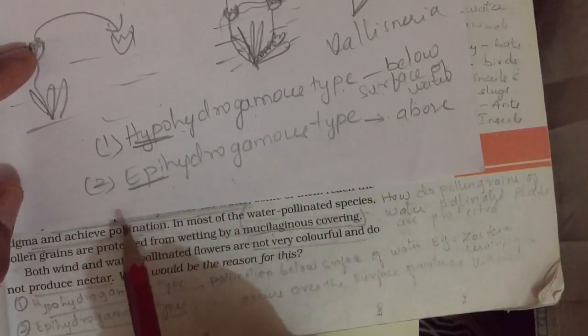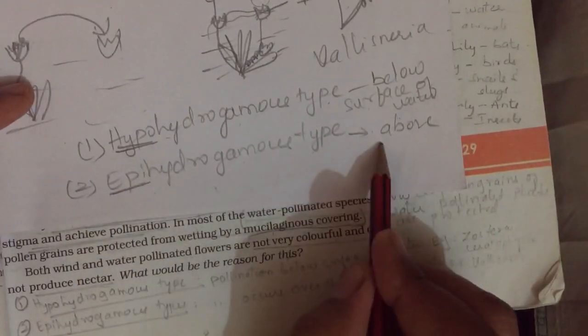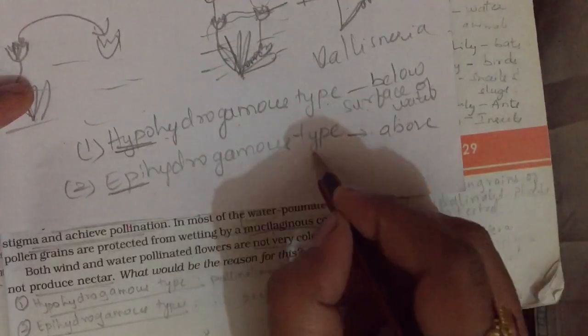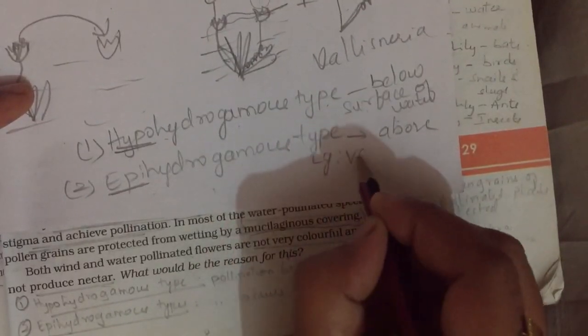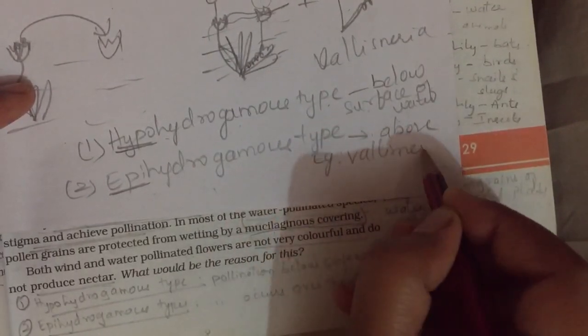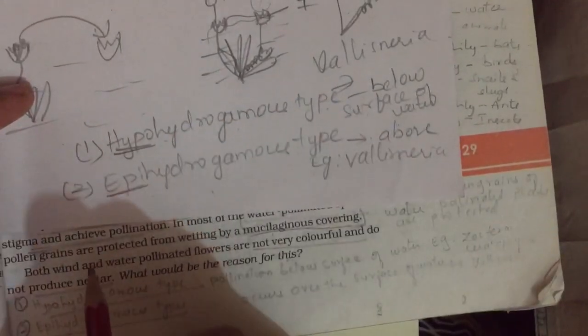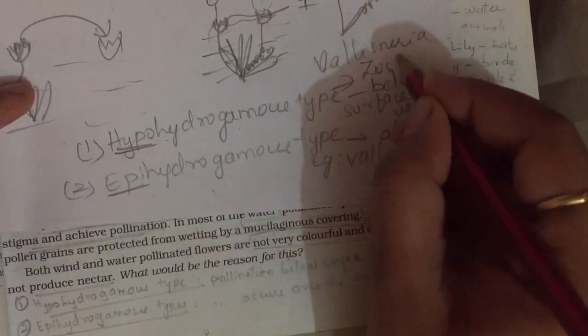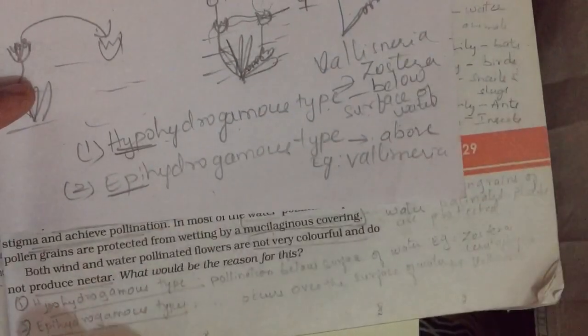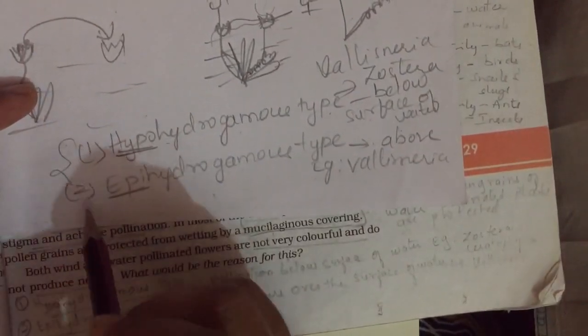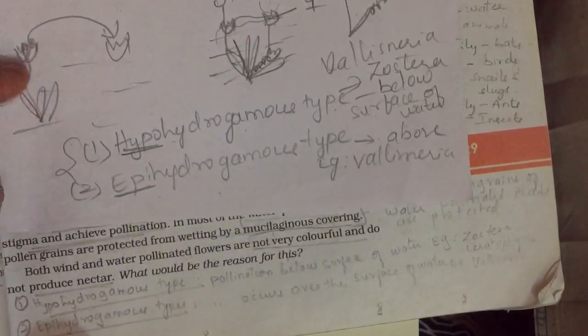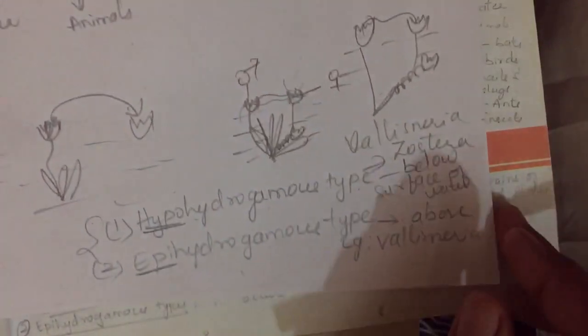Now a few examples you can give. For above the surface of water, we give the example of Vallisneria. And for hypohydrogamous type, the example is Zostera, that is sea grasses. Okay, so these are some of the extra points which might be helpful for your entrance. So get the information about these two.